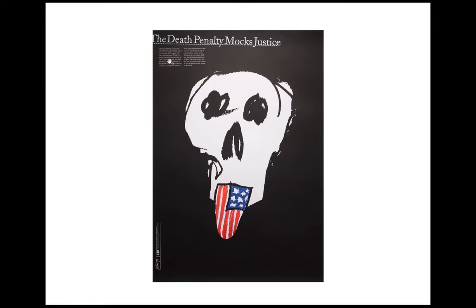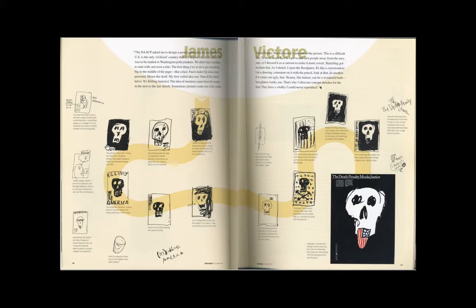A lot more content here, a good amount of information provided, in addition to the main headline, which obviously flows right in line with the skull here, the mocking, tongue-wagging skull. I won't go too deep into this, but he talks a little bit about his process to get to the final poster. And one thing that's nice to see here is these are his poster thumbnails.